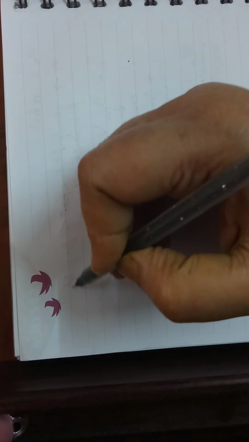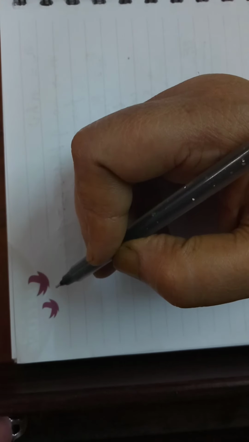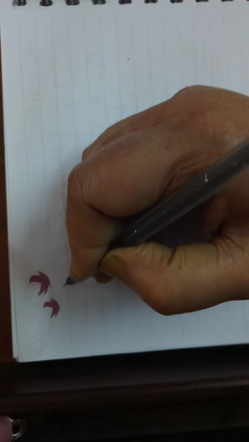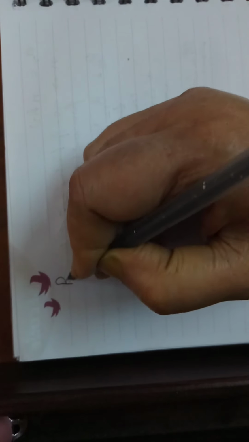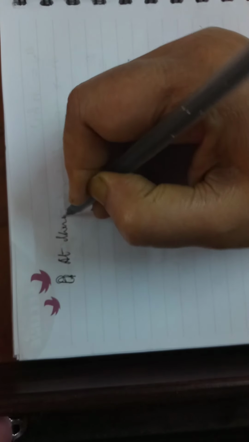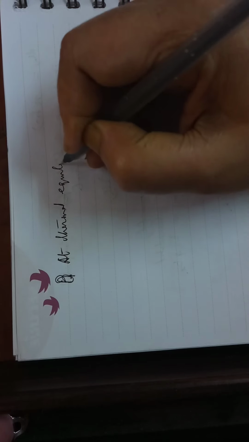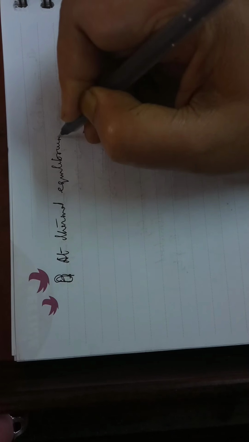So I repeat the last video that I'll be discussing now. At thermal equilibrium between the atomic system and the radiation field. Thermal equilibrium between what?